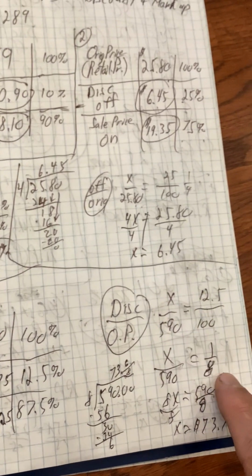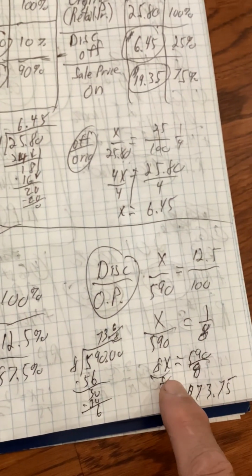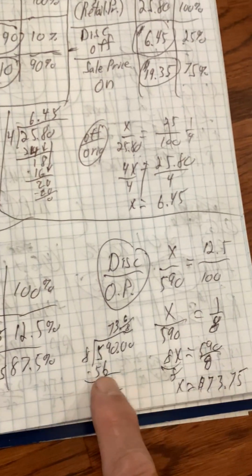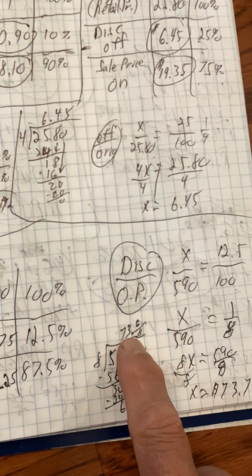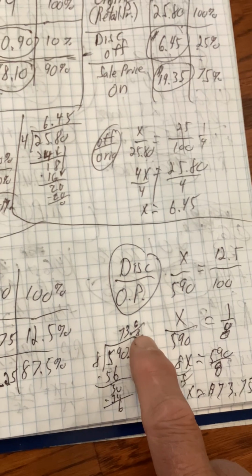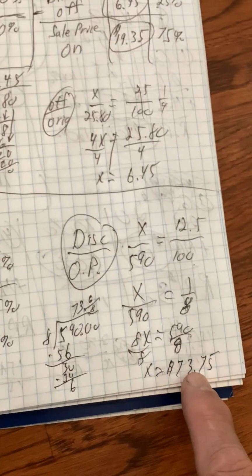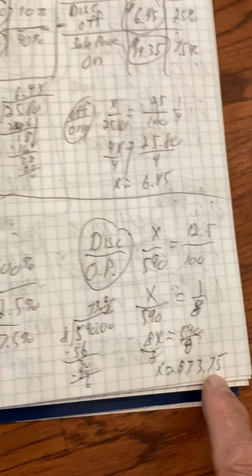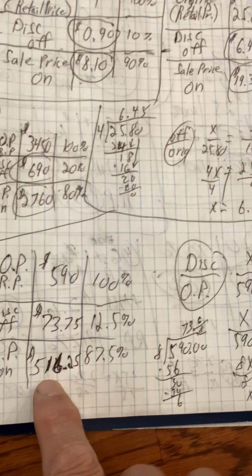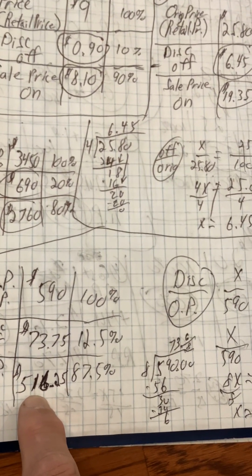That reduces to 1/8, crisscross. 8x equals this, divided by 8. So I get 73 6/8, which is 3/4, which is $73.75. And then I just subtracted to get it.